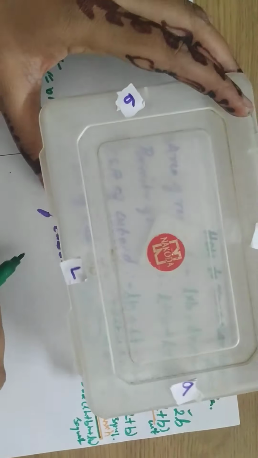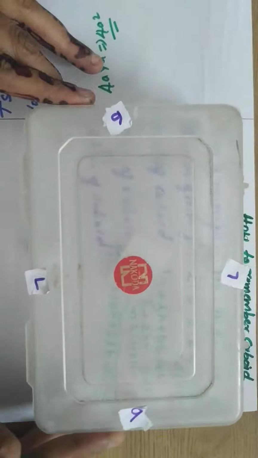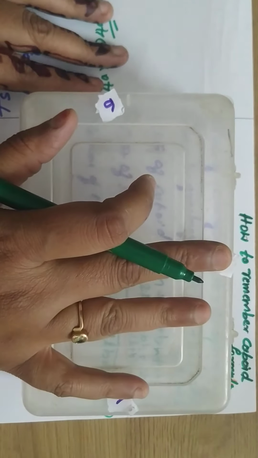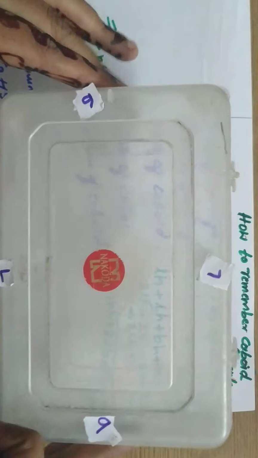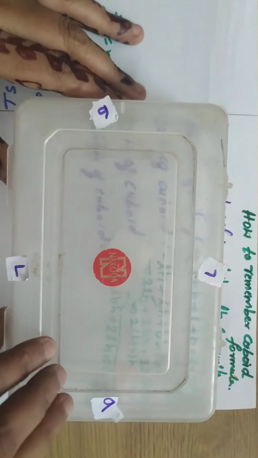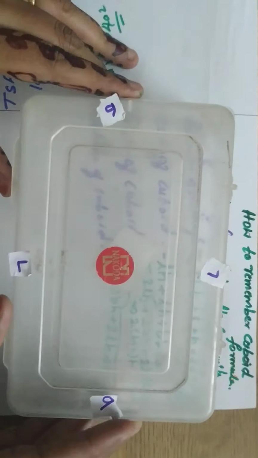Coming to the last concept, volume of cuboid. Volume represents the quantity, how much you can accommodate, how much this box can fit, how much water the tank can fill. The same way, how much quantity the box can accommodate. For example, I am going to fill this box.